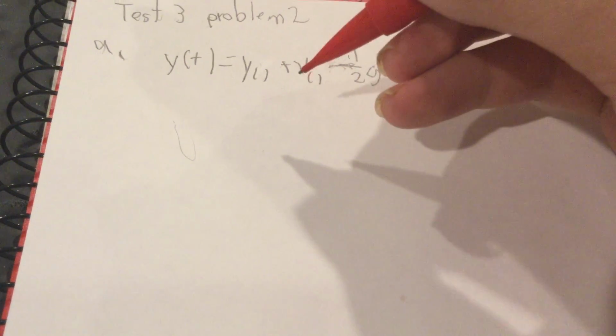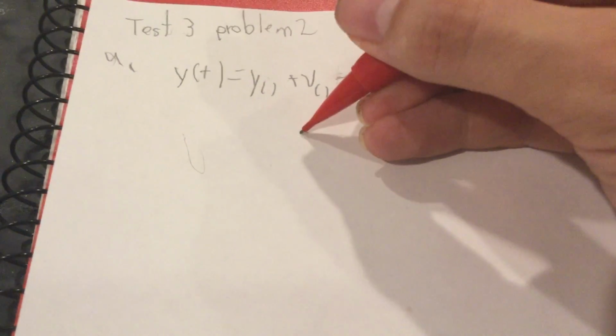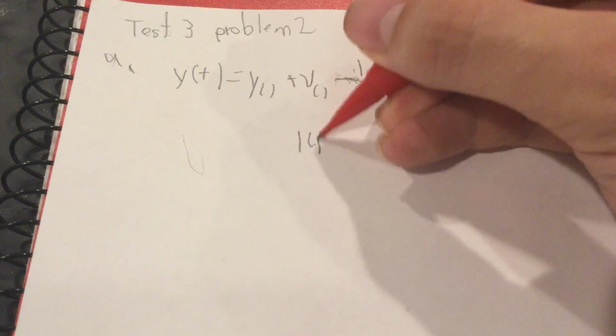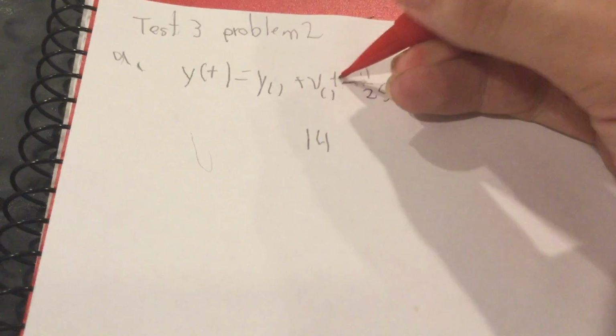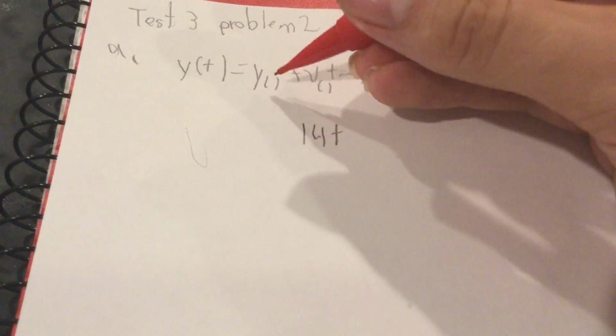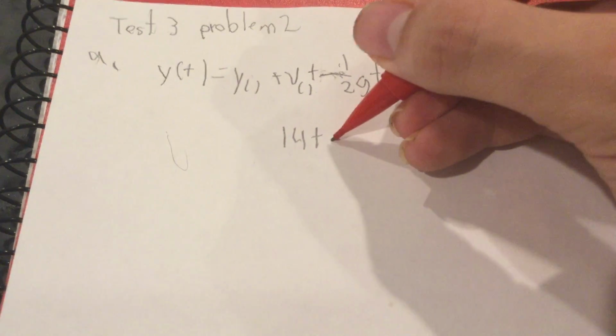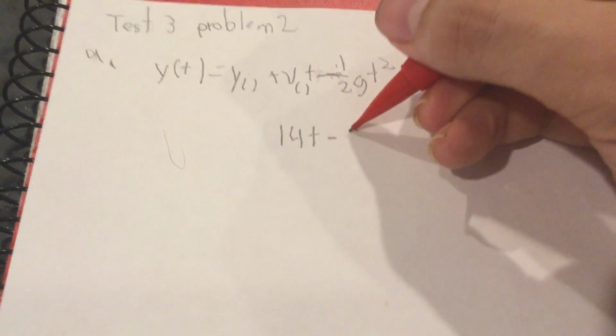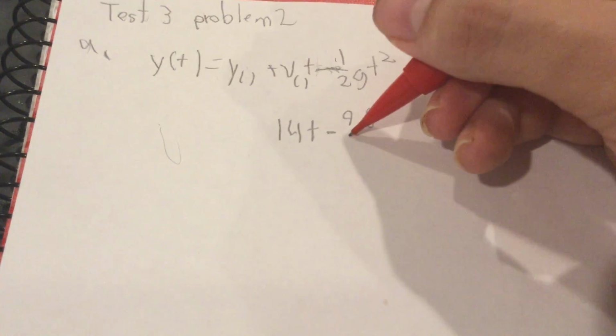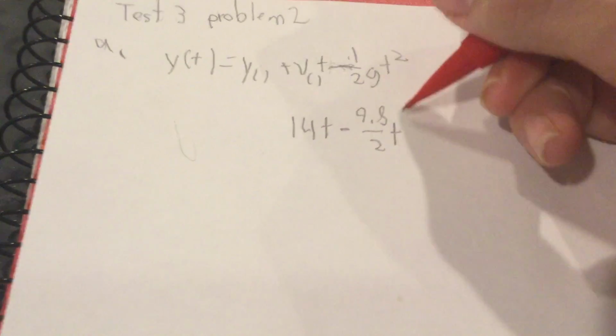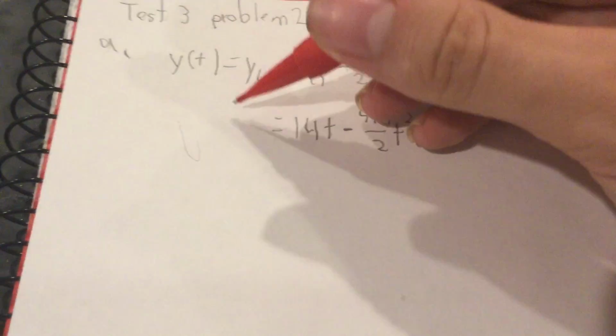Now that we have our equation, we can start plugging in the parts that we know. It's 14t, and y naught is 0, minus 9.8 over 2 t squared equals y(t).